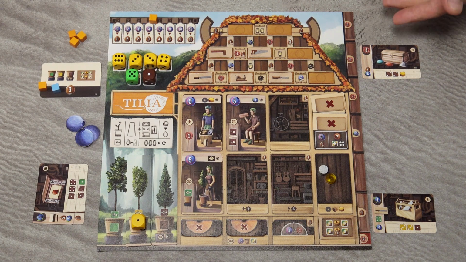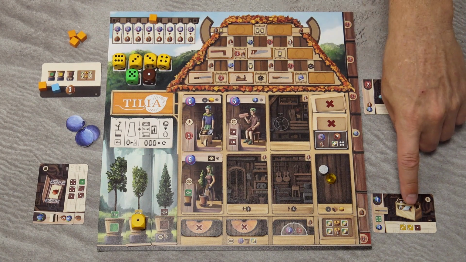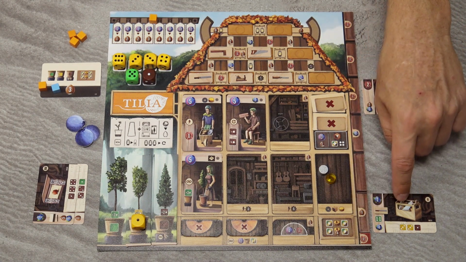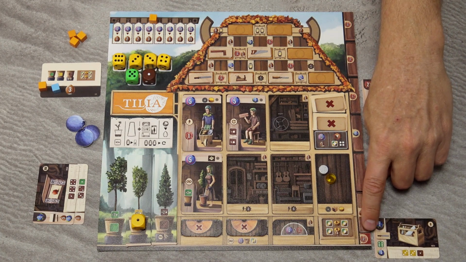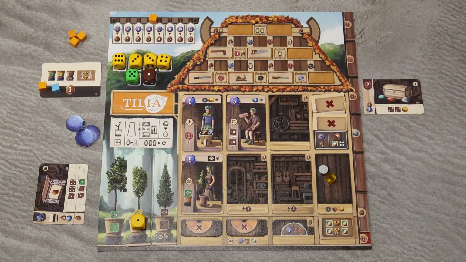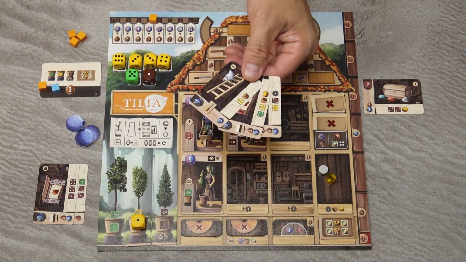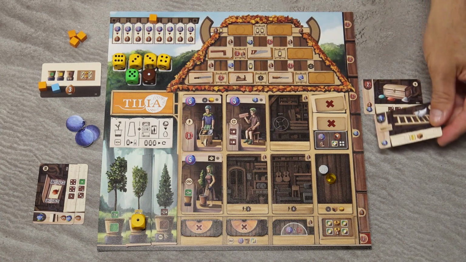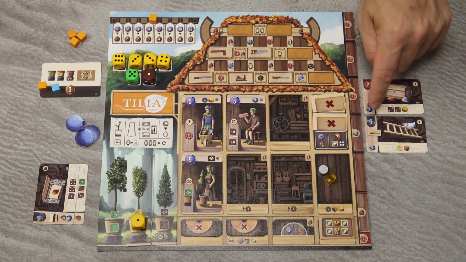First, slide all of your incomplete orders down one row, and in case you have to slide the order below this last space, as indicated here, you lose 2 reputation and the order is discarded. Then look at the orders you still have in your hand, choose one of those orders and place it beside your player board to the row with the matching icon.